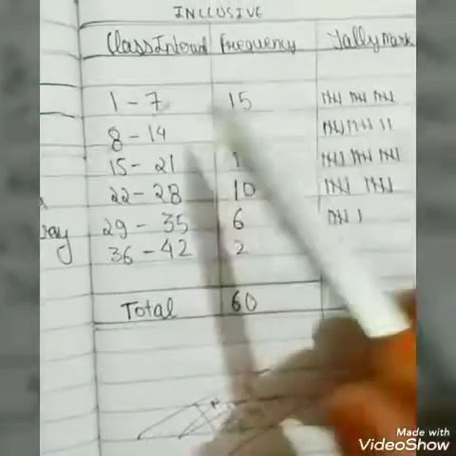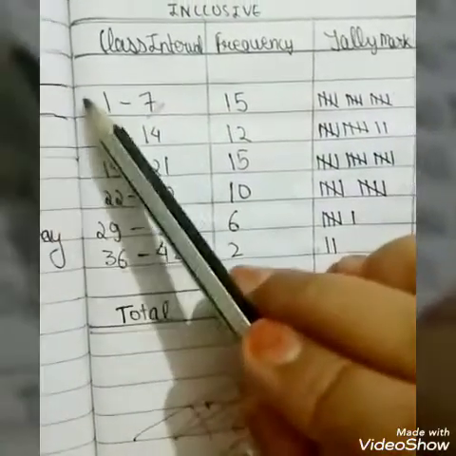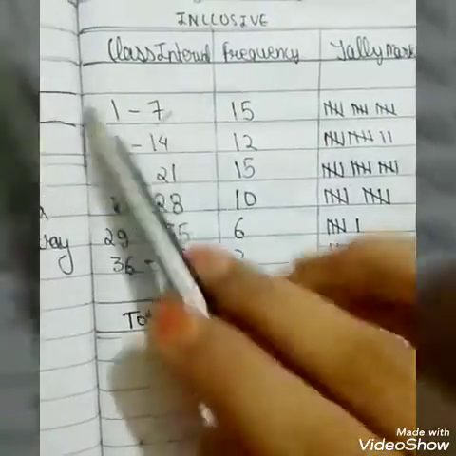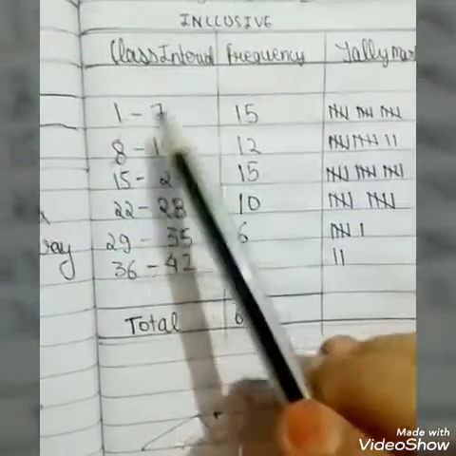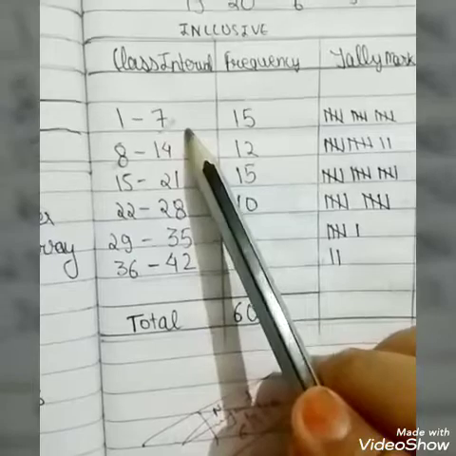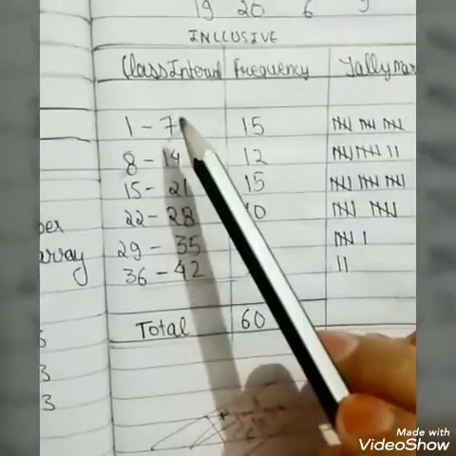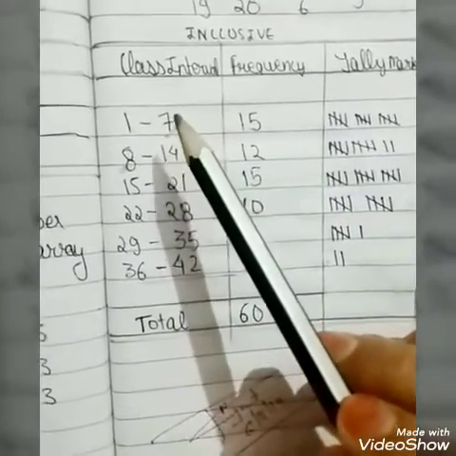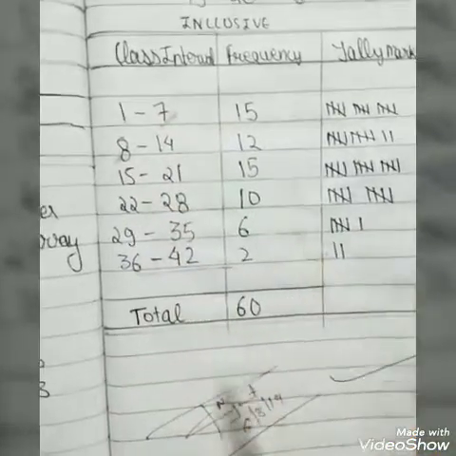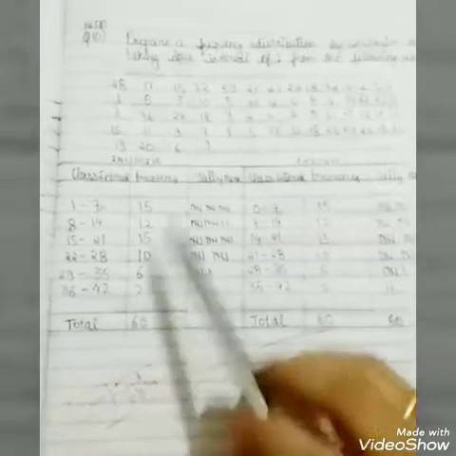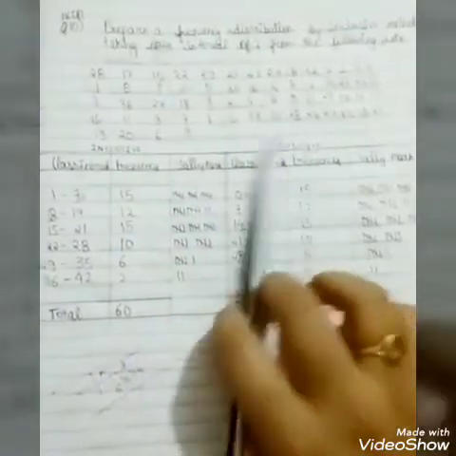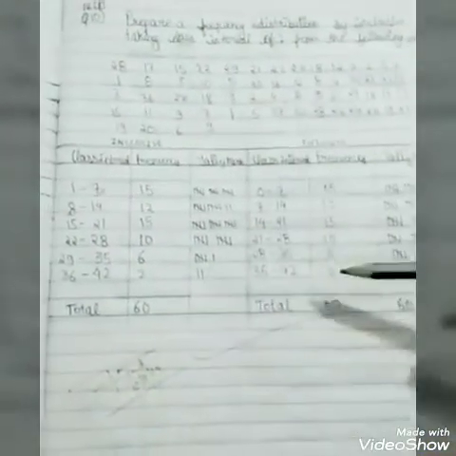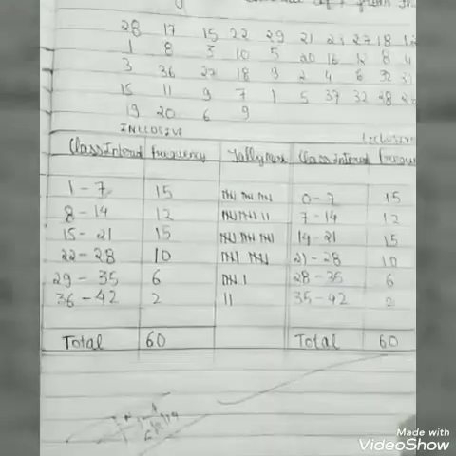But in inclusive, the upper limit and the lower limit both are included. That means the numbers from 1 to 7 include 1, 2, 3, 4, 5, 6, 7, both. Understand? So in this question some data or variables are given. We have to classify it into inclusive and exclusive both ways.